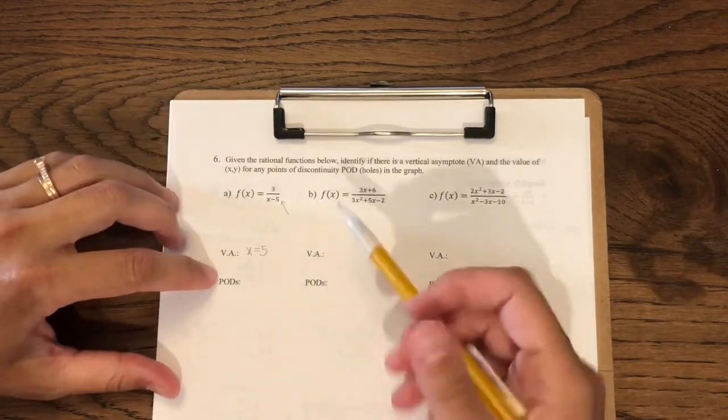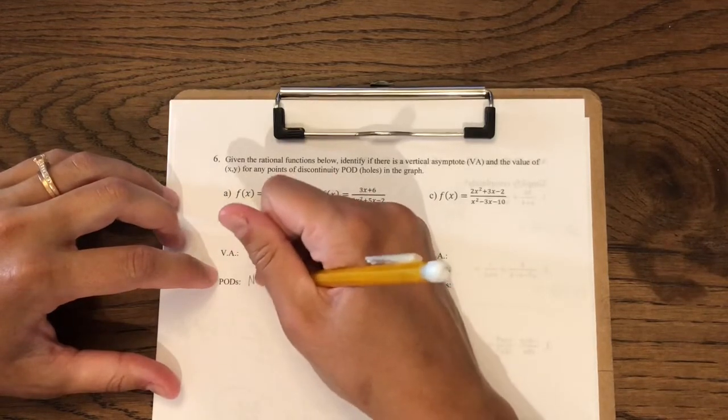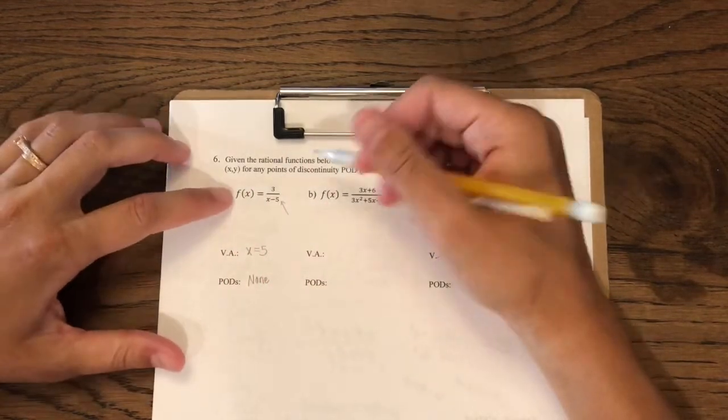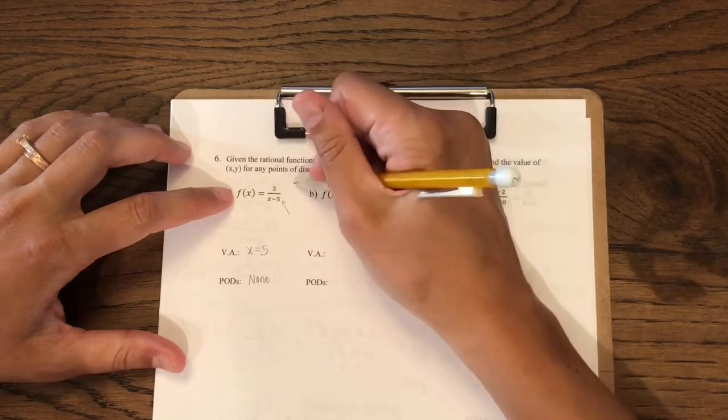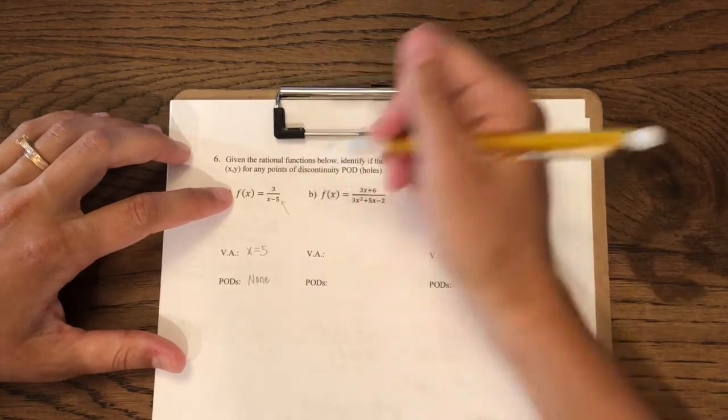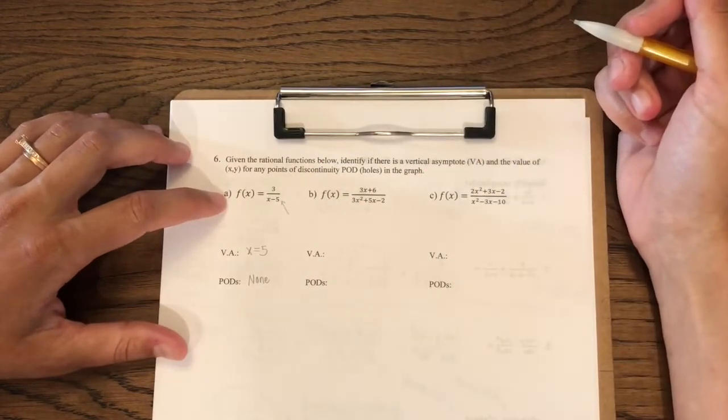Points of discontinuity, there are no points of discontinuity here. It's when there's a hole in the graph, and a point of discontinuity means you need to have the same thing in the numerator and denominator that cancels out. So there's nothing here for that.